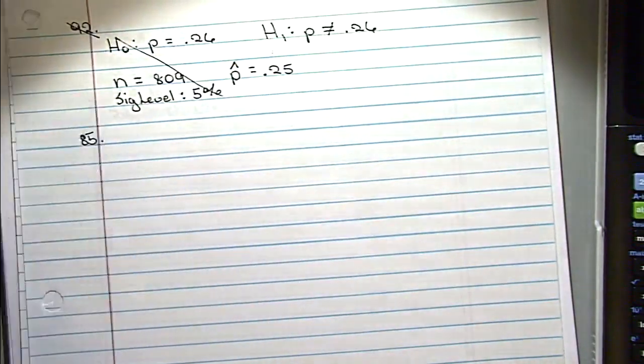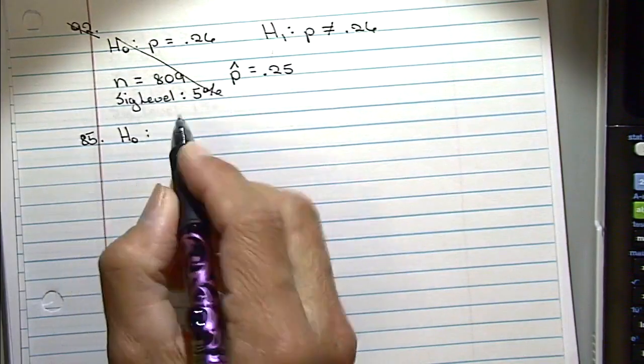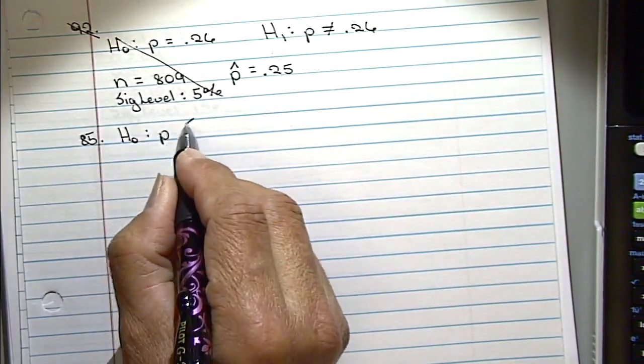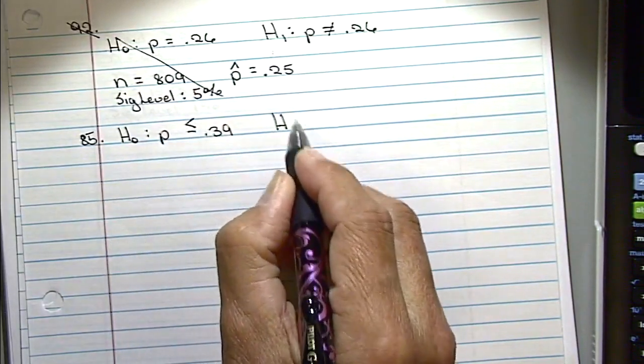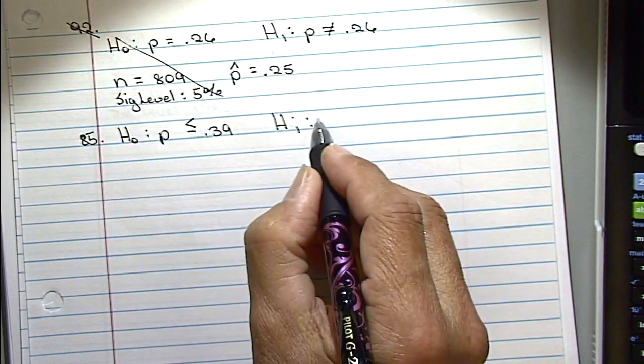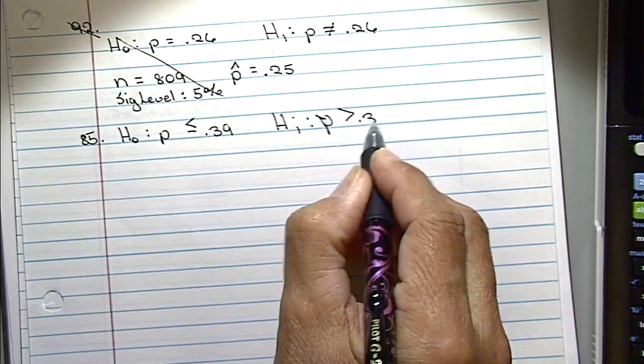And what does it tell us in 85? I'm going to have to write it down. It tells you that you have a null hypothesis that the population proportion is less than or equal to 0.39. And your alternative hypothesis is that the population proportion is greater than 0.39.